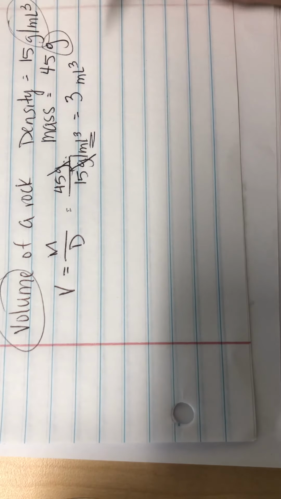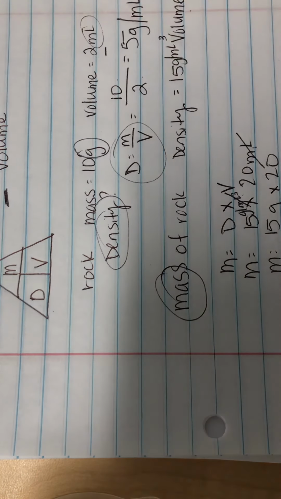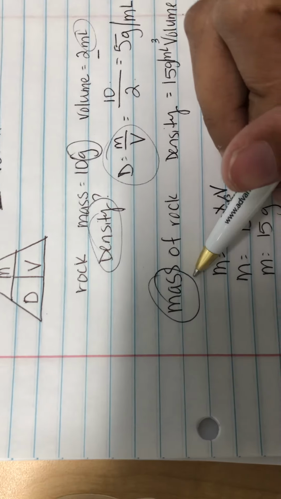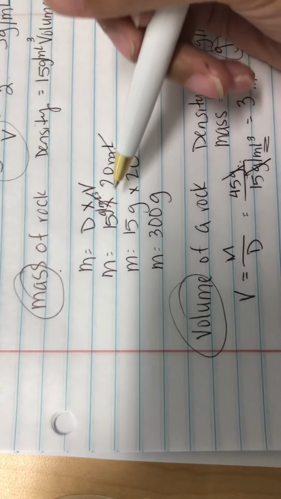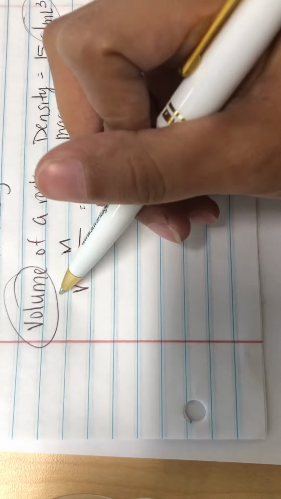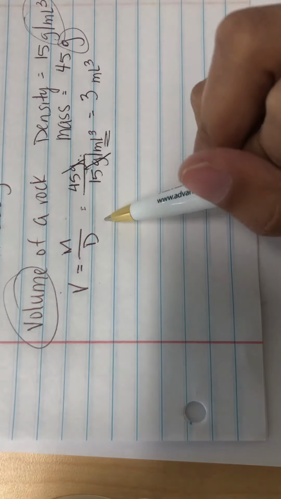Okay. All right, so you got 3 different formulas, but the one you're going to use most is this density. Just make sure you are looking for density when you use it. When you're looking for mass, you're going to be using density times volume. And when you're looking for volume, you're going to look at volume is equal to mass divided by density.